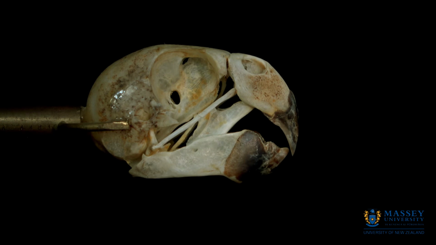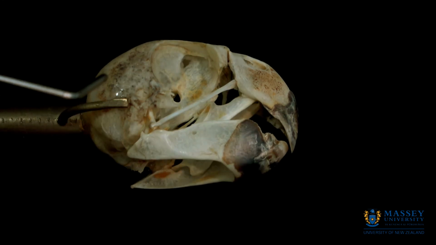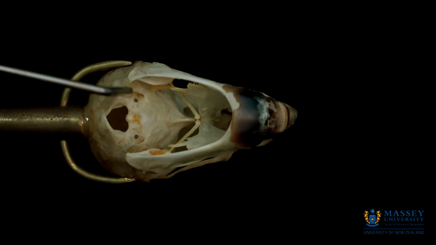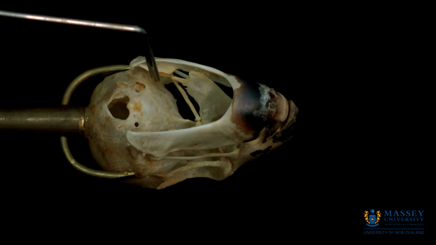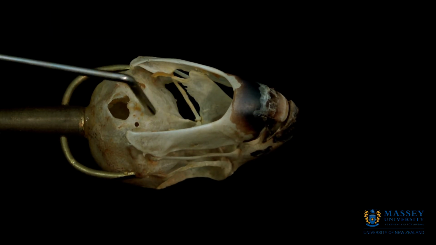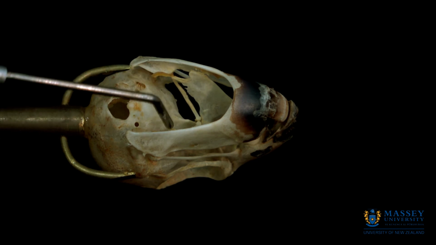So this is enabled by this flexible hinge between the beak and the rest of the skull, and the movement of the jugal bar and the pterygoid and the palatines. In this case, they are not fused to the bone running down the ventral side of the skull, the basisphenoid. They can slide up it.